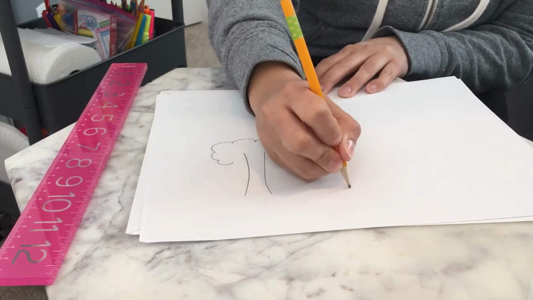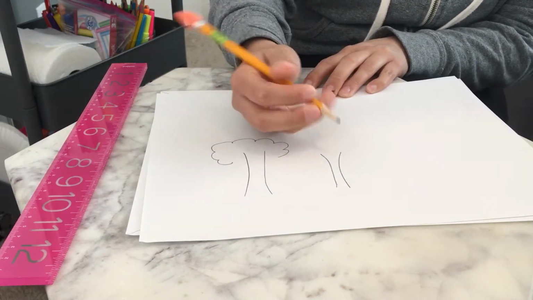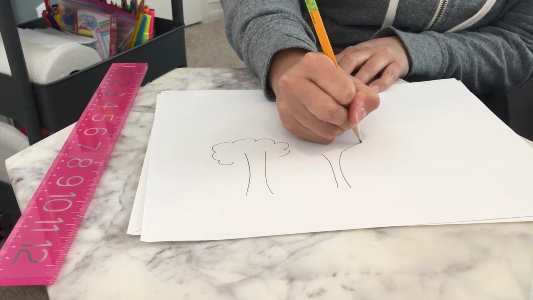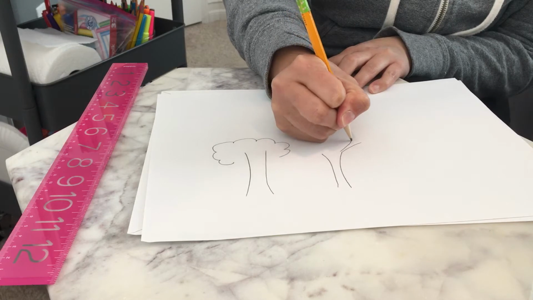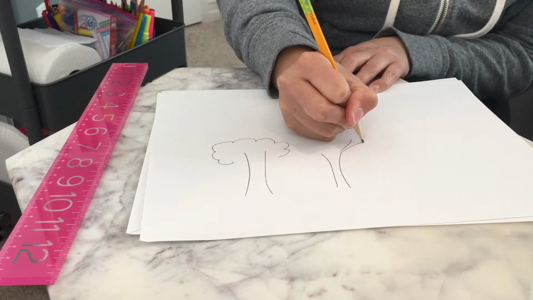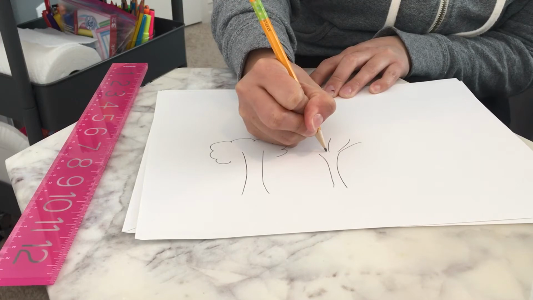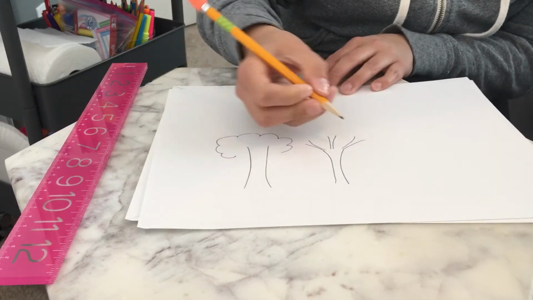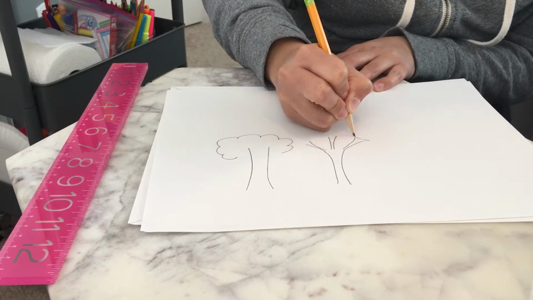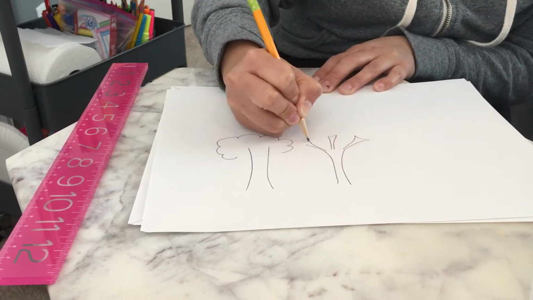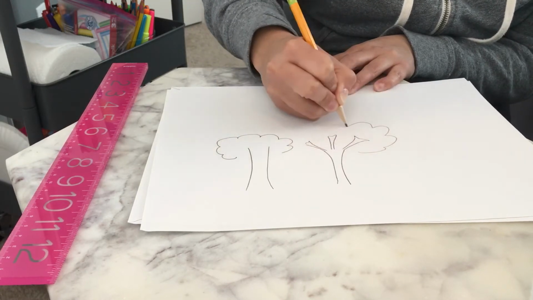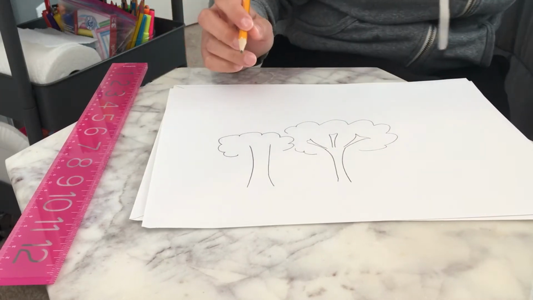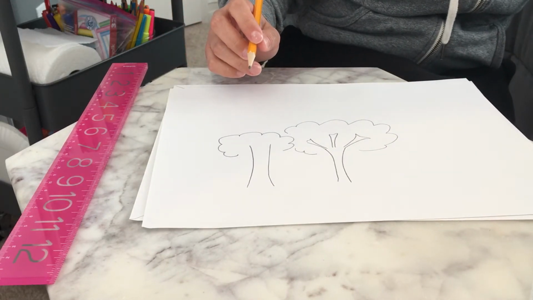Or if you want to get really detailed, you could do your trunk and then have the branches coming out like that, and then maybe like this, kind of connecting them, and then adding a tree like that. That's an option. So it's up to you, however you want to do your trees.